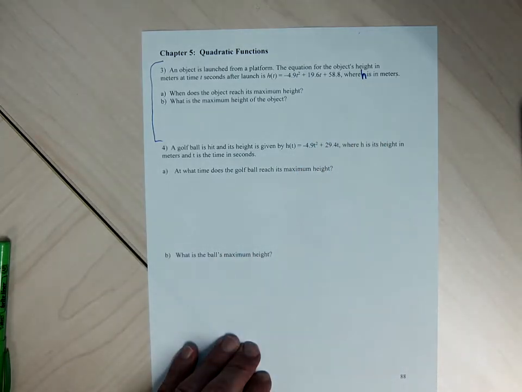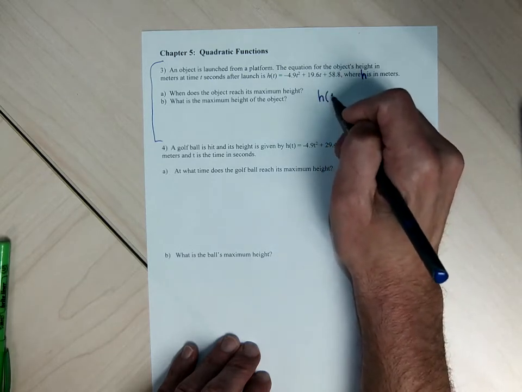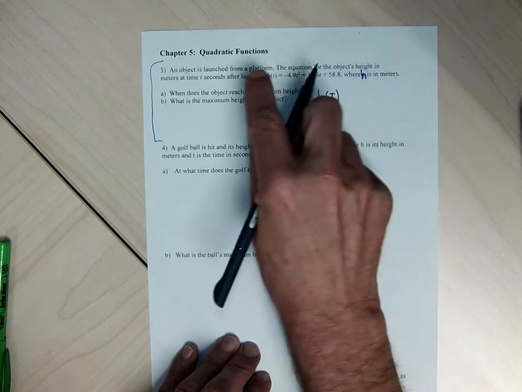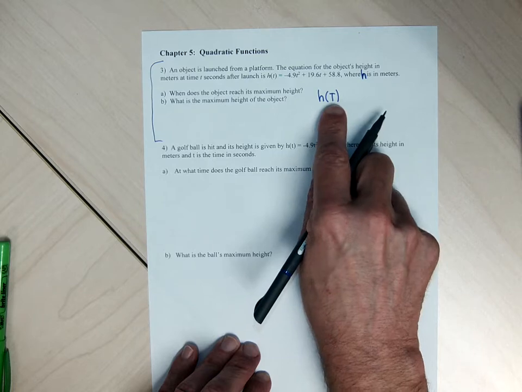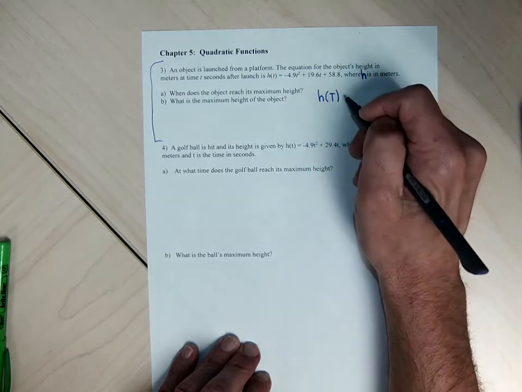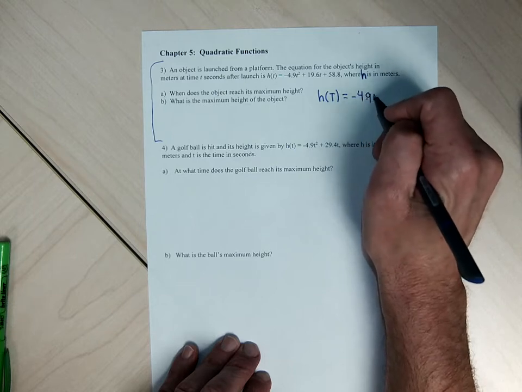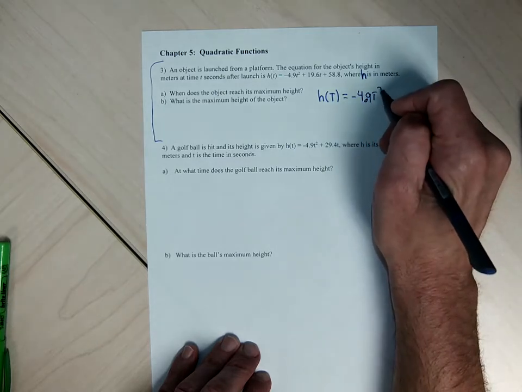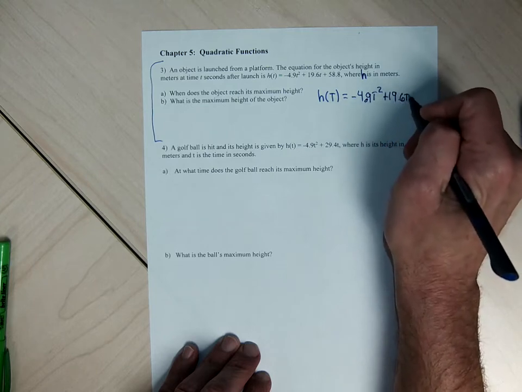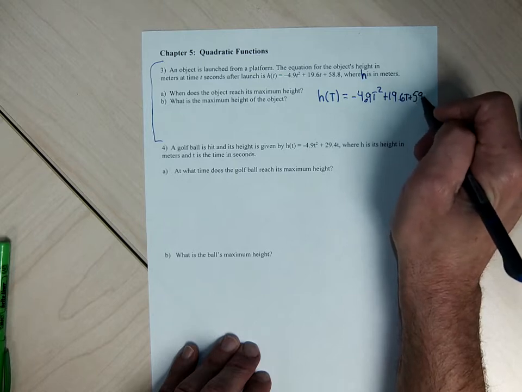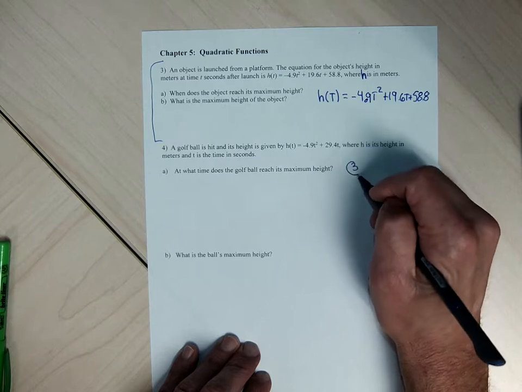But anyways, this formula that's given in function notation, the H stands for the height of this object that's being launched from a platform. The T stands for time in seconds, and the height here is in meters. So the height of this object is given by the formula negative 4.9 t squared plus 19.6 t plus 58.8. I'm going to sketch a graph of the flight of this object in problem 3.